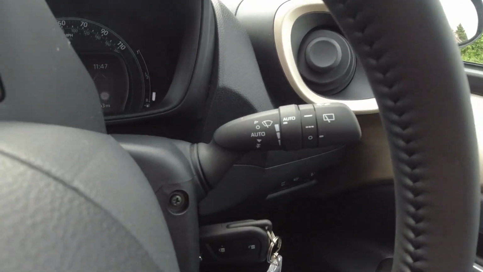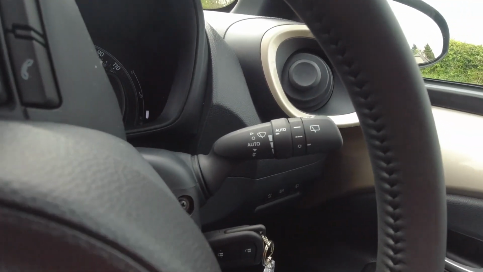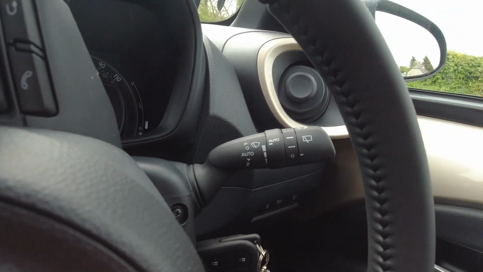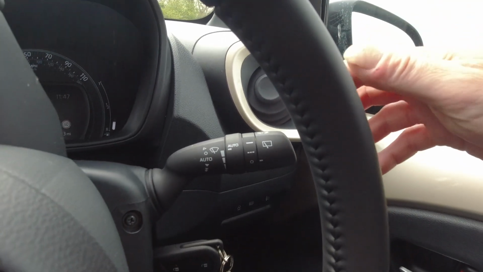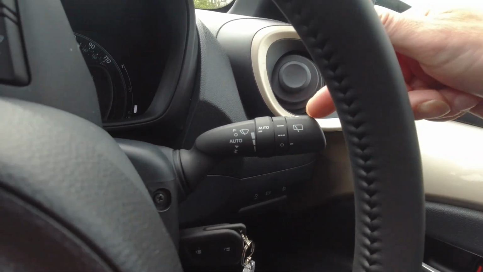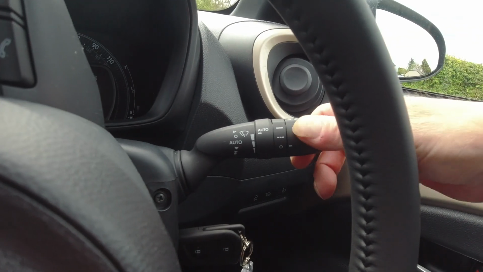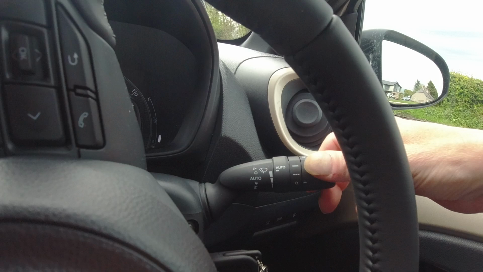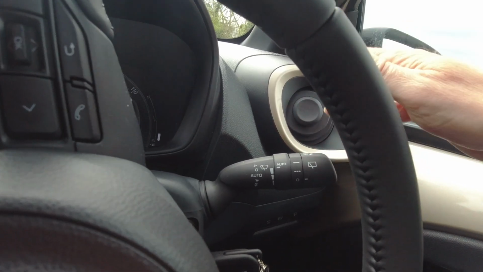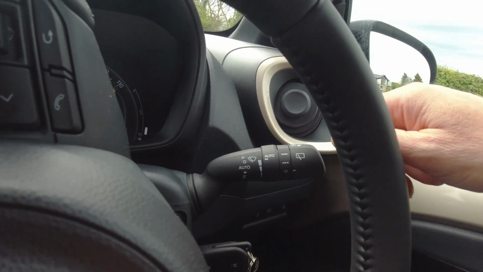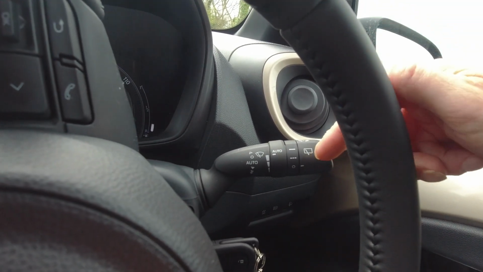Let's move over to the right hand stalk, which is windscreen wipers, and this has multiple positions on it. I'll start from the outside. This section rotates and that controls the rear wiper.